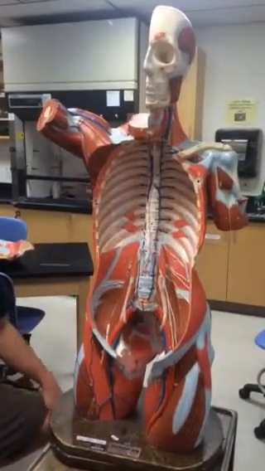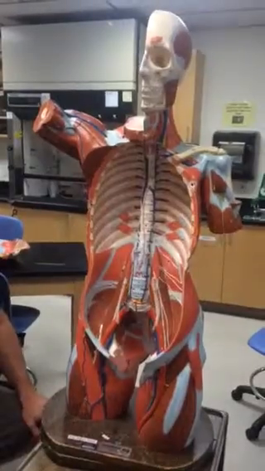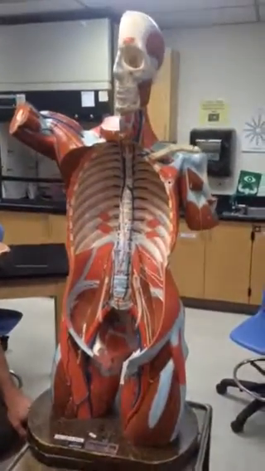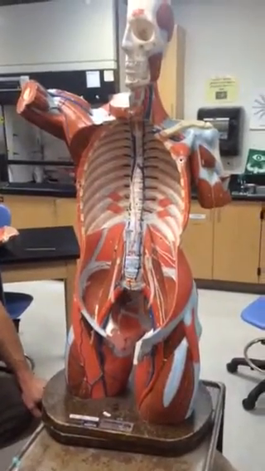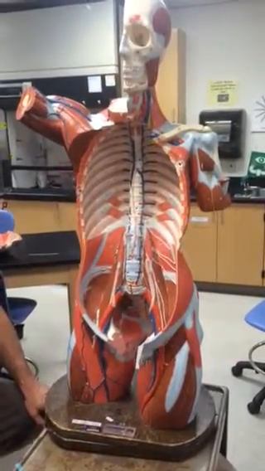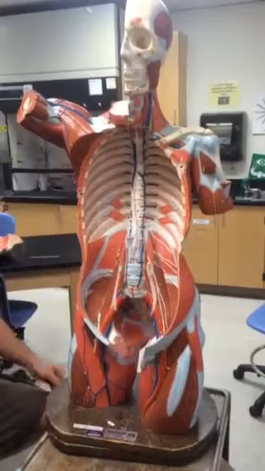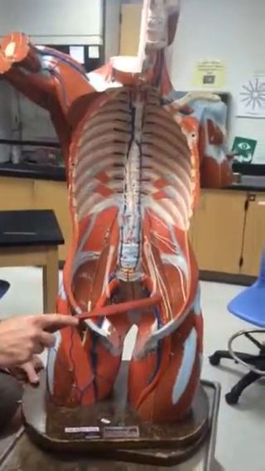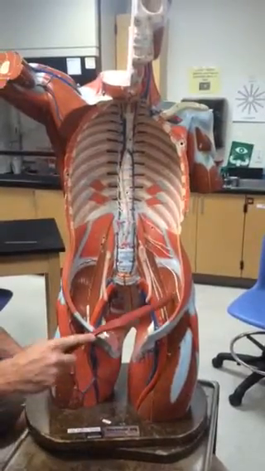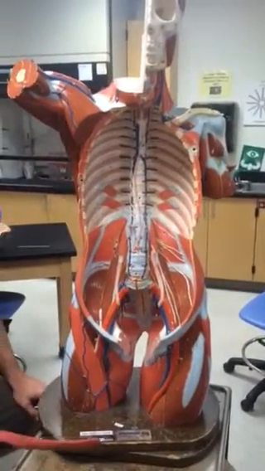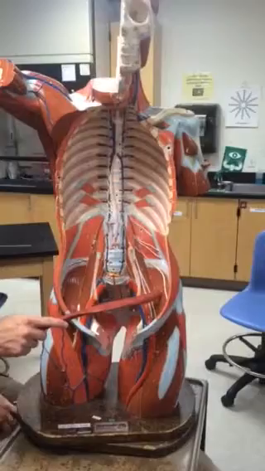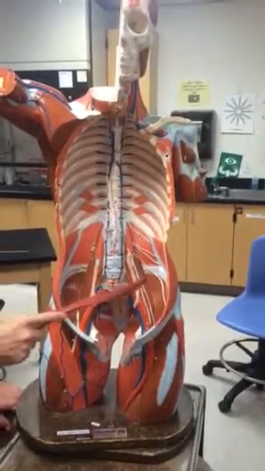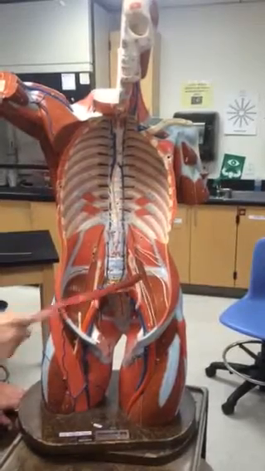What's it going to flex when it shortens? Your trunk. What part of the spine or vertebral column in particular? Lumbar region. This plus this, which includes this, iliopsoas, which is iliacus plus psoas major.